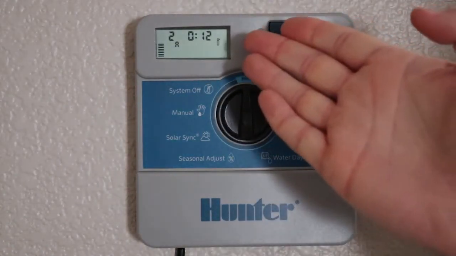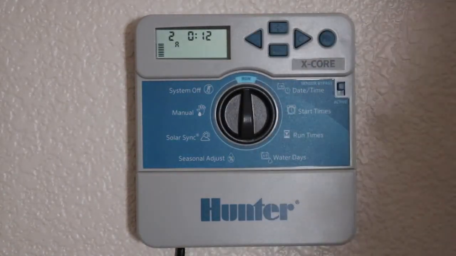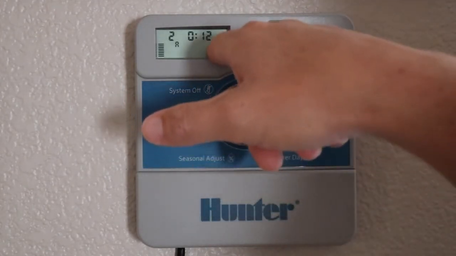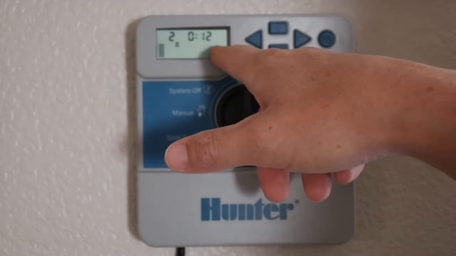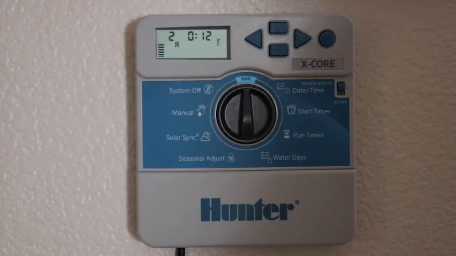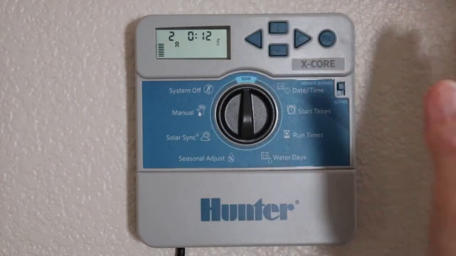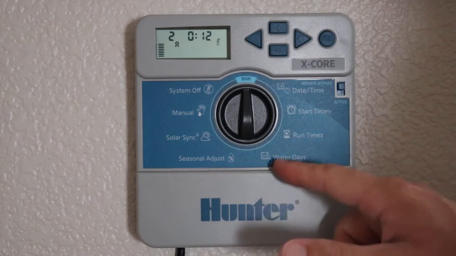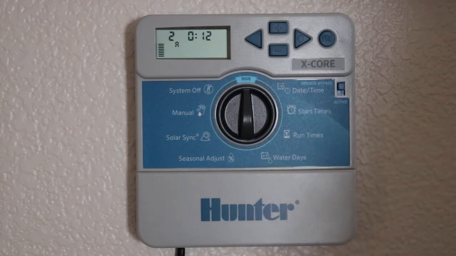It'll run zone 2 for 12 minutes, and then you could walk away, or you could walk away once you set it. You'll see this little spray head is blinking. That means it is running zone 2. So your system would be running zone 2 right now. You could go inside, and when it's complete, it'll go back to its regular scheduled program. So everything that we had set here, the next time it's supposed to run, it'll run.